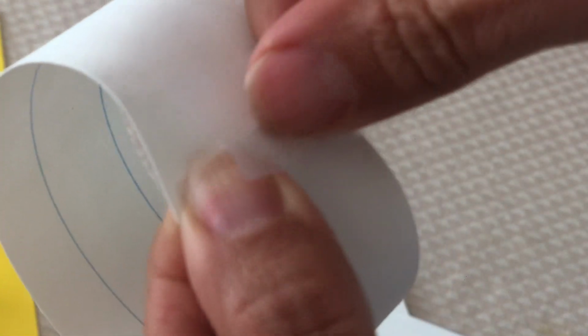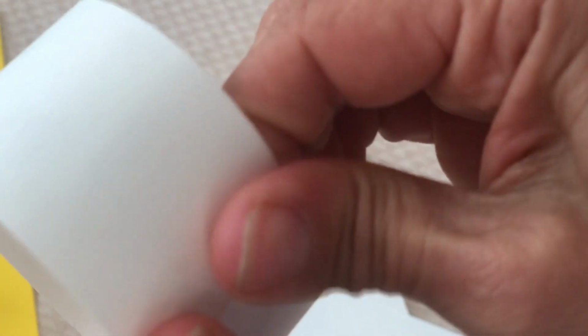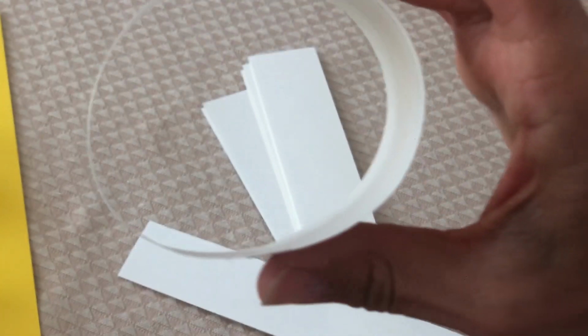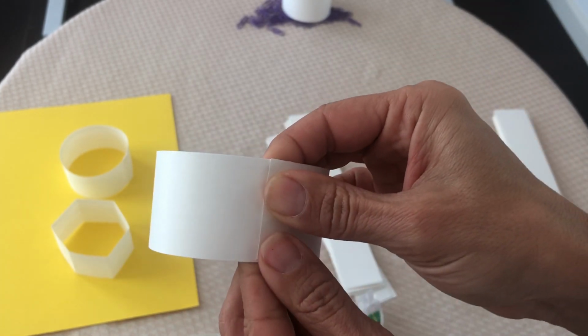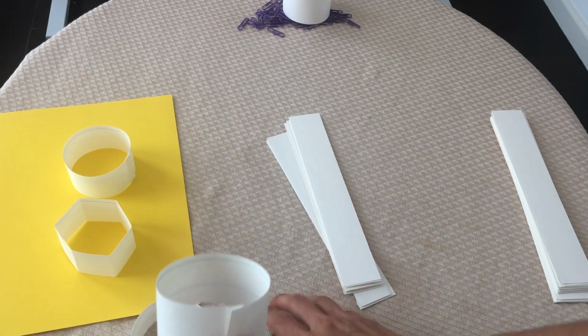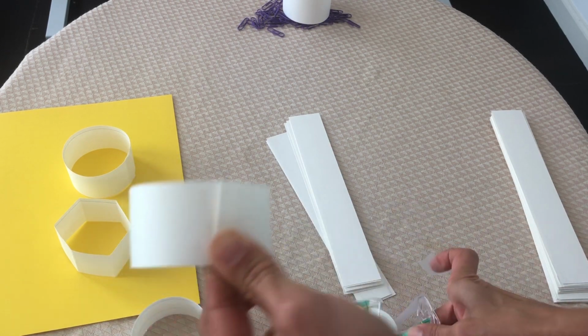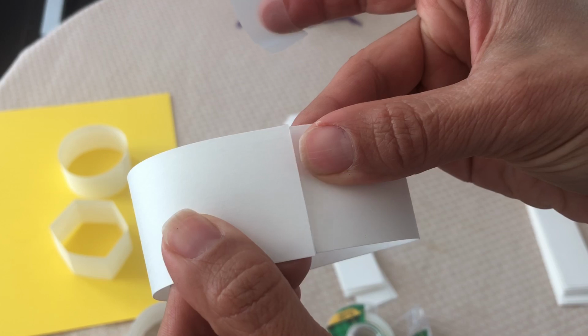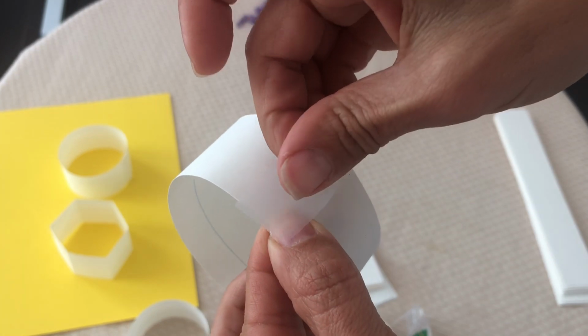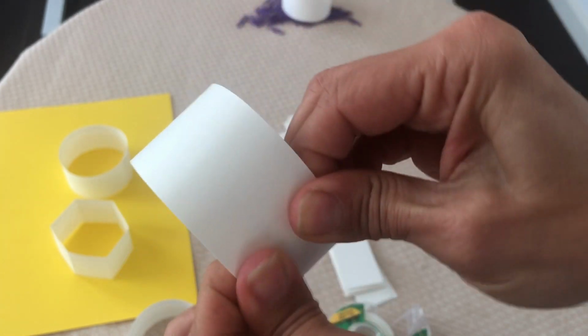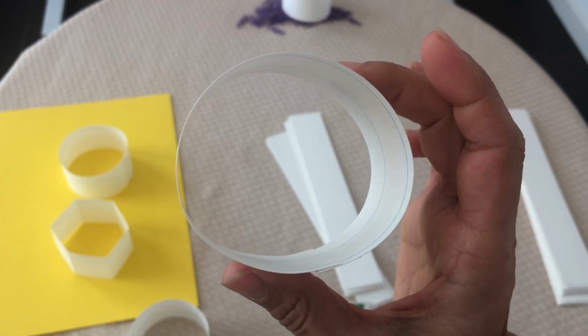Tape the two ends together. And now we have created a circle. Let's try that one more time. We have our circle. Now remember again, I'm not connecting the edges, I'm overlapping them just slightly. And then I'm going to have my tape. And now I have created a circle.